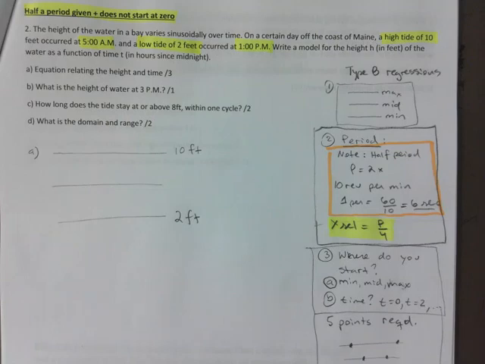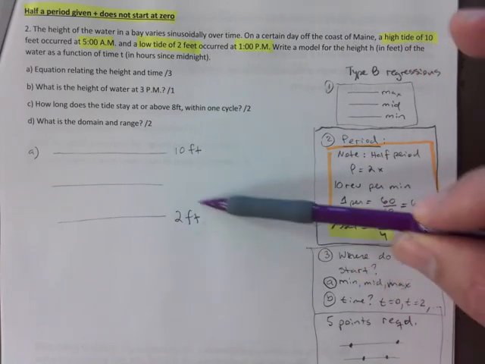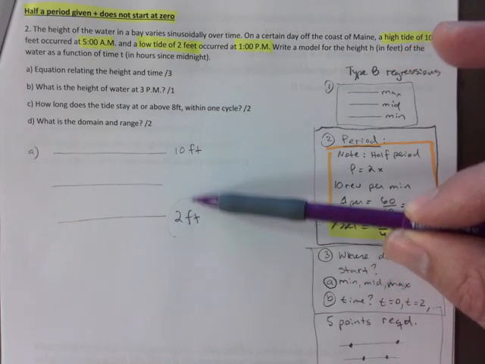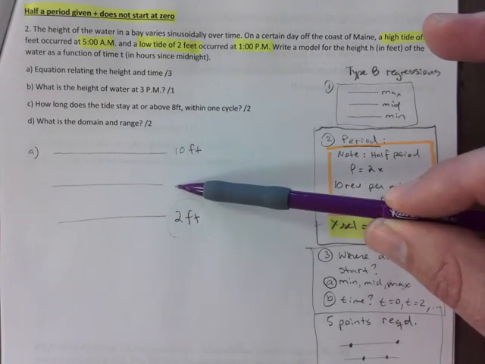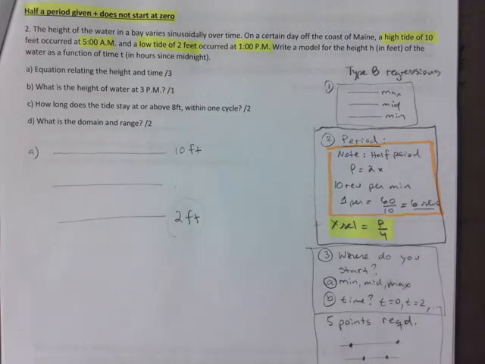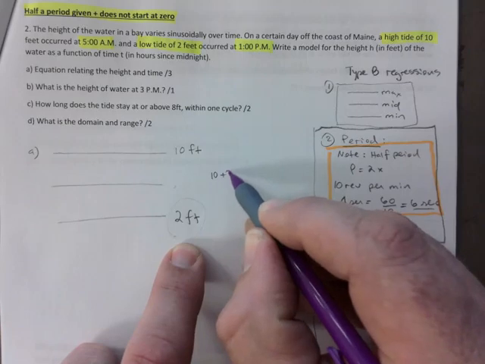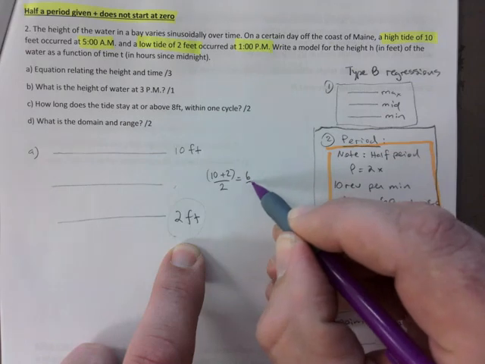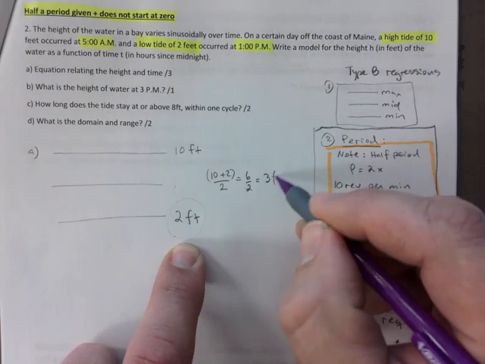If you remember the example from yesterday, they gave us just one. They gave us the lowest point, but they gave us the diameter of the wheel, so we were able to just add the diameter to get to our max. And then we found our mid by doing some calculations. So let's do the mid. The mid is what? 10 plus 2 divided by 2. That'd be 6 divided by 2, which is 3 feet.